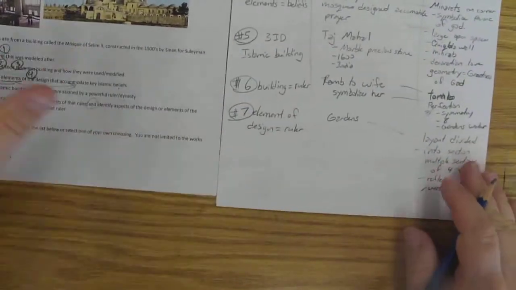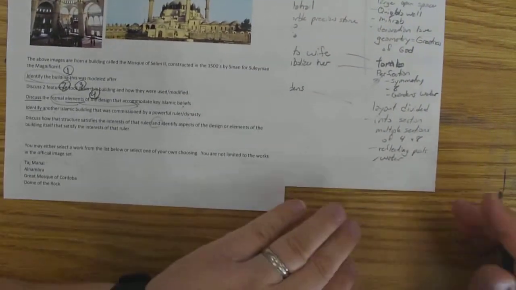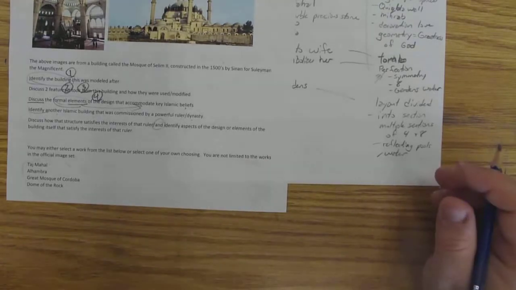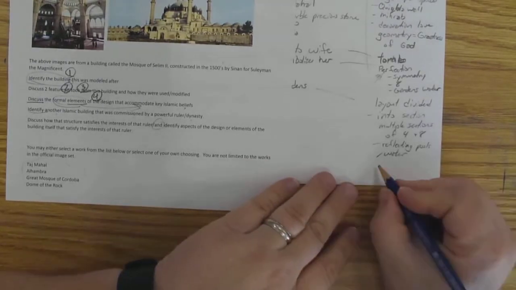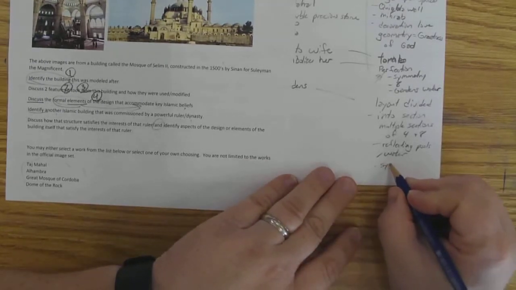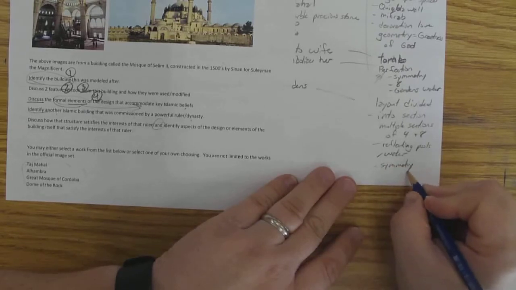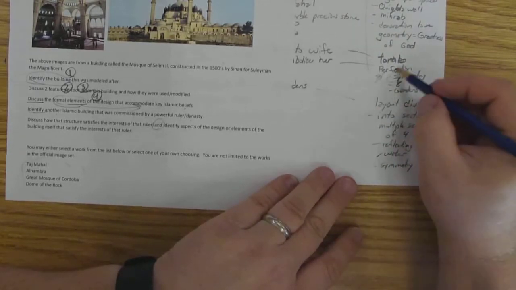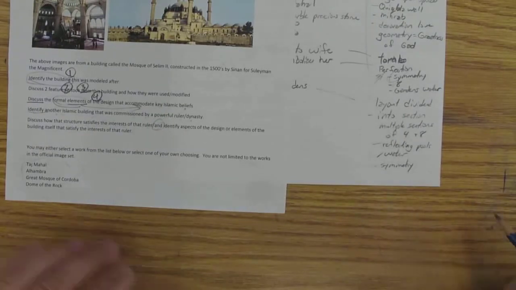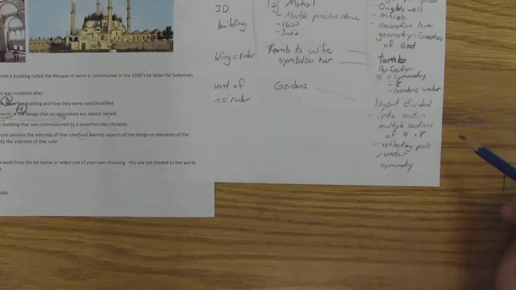No, you can't see what I'm writing. Sorry. Reflecting pools, water. You talk about its symmetry, all of which supports this idea of perfection here. Okay? And that would be enough to give me all the points there.